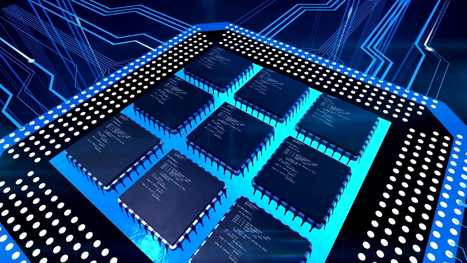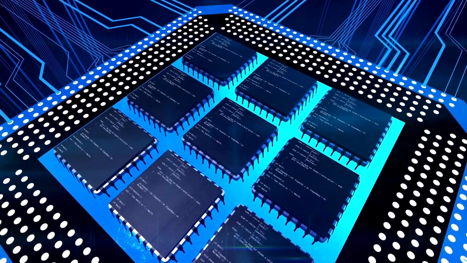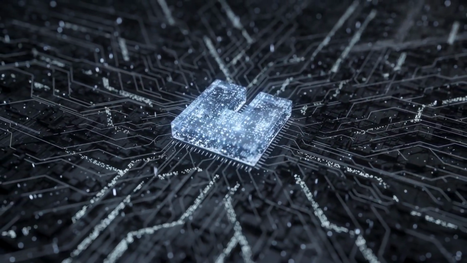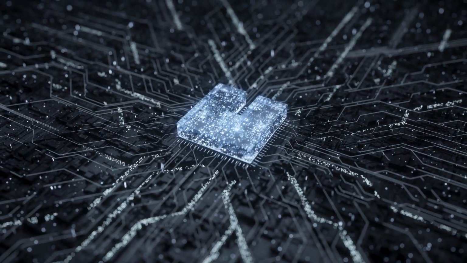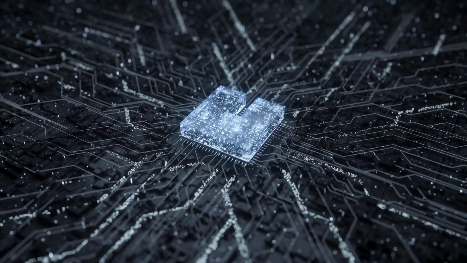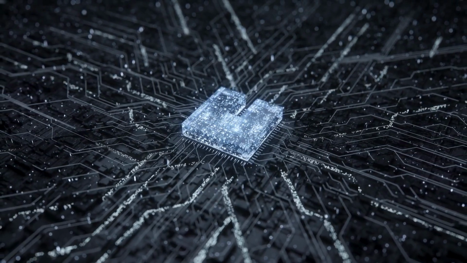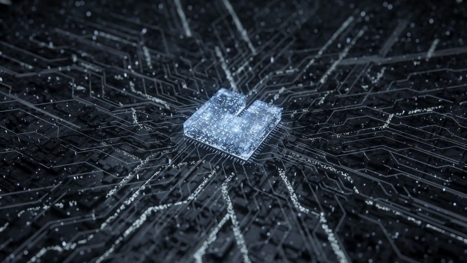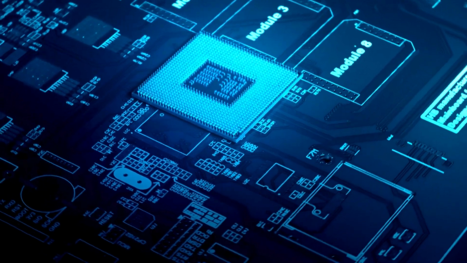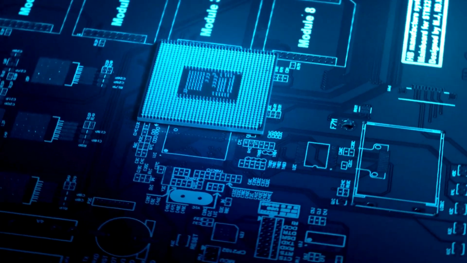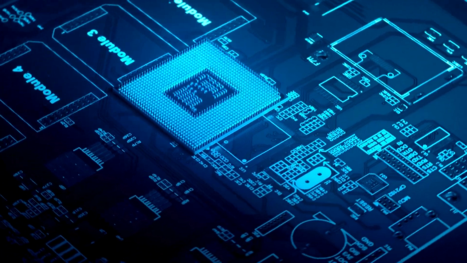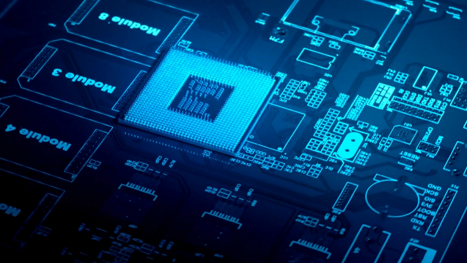United States, private power, public push. Google, IBM, Microsoft, Intel, Rigetti, IonQ. The US has the most diverse quantum ecosystem, billions in private capital, dozens of academic labs, DARPA and NASA backing research. Google's Sycamore proved quantum supremacy.